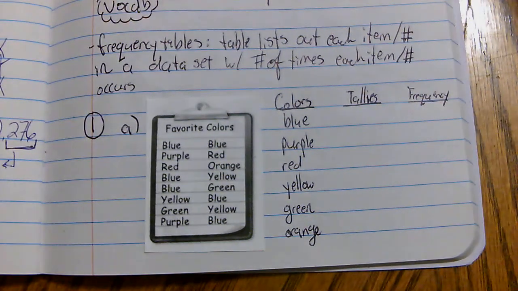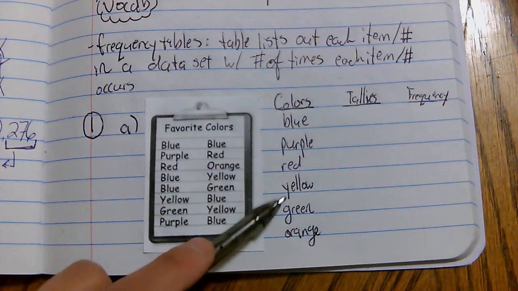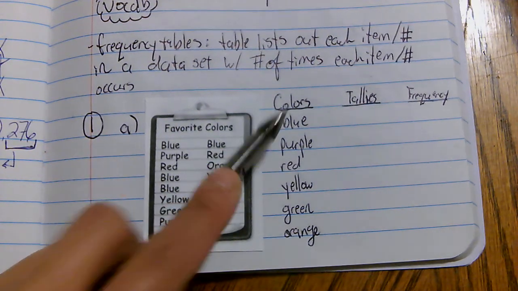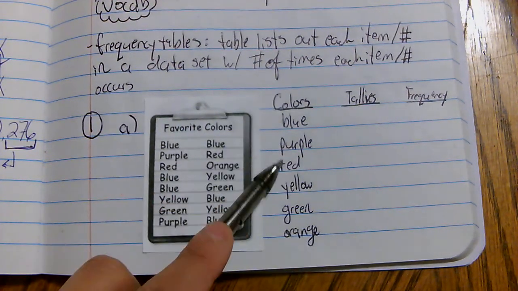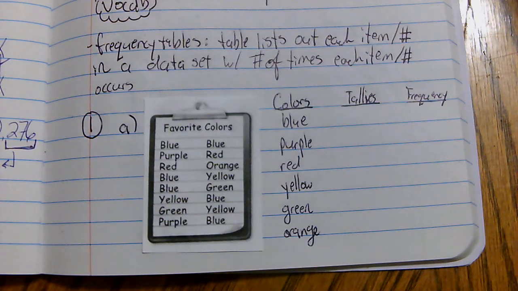Yeah. Okay. So now what I'm going to do, I'm going to go through the list and I'm going to see how many times I see the word blue, how many times I see the word purple, how many times I see the word red, and that's what I'm going to do here, put my tally marks. So I'm going to pause the video, and I'm going to put my tallies in, and I'll be back in just a sec.